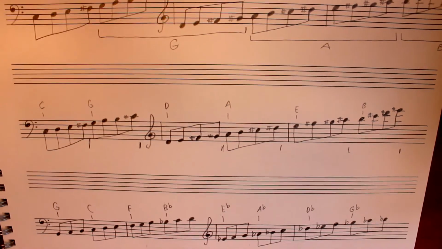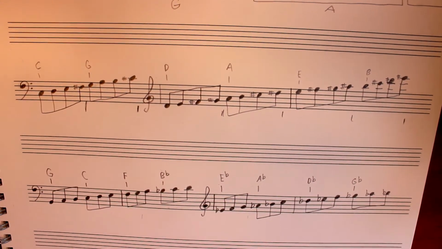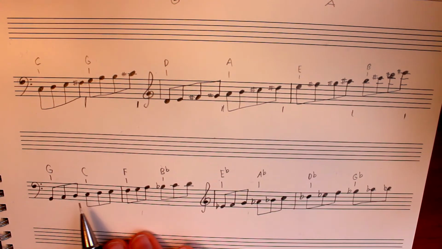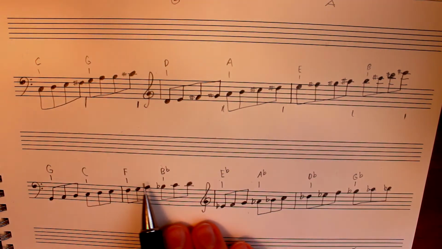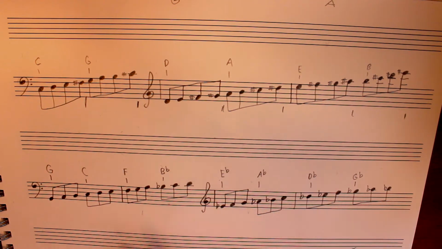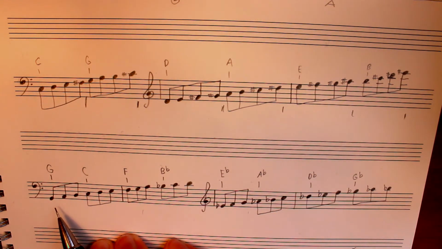He also mentions something that he doesn't name, but he says this is basically the opposite. So essentially, if you look here, you're going through the circle of fourths, right? So G, C, F, B flat, etc. in a 3-note pattern. So the first 3 notes of a major scale, basically, I guess you could say.